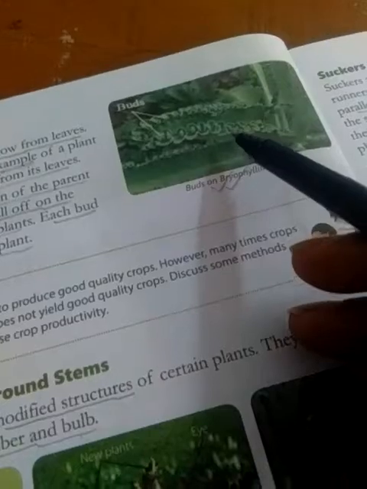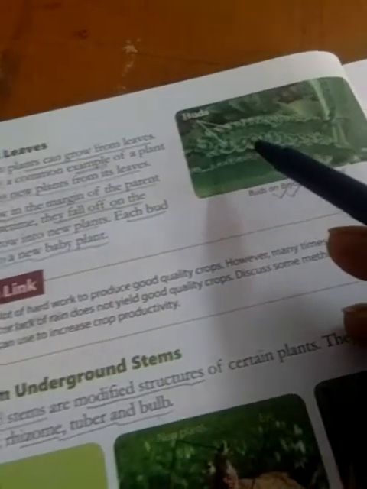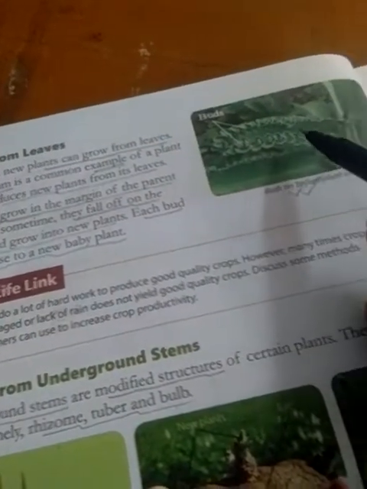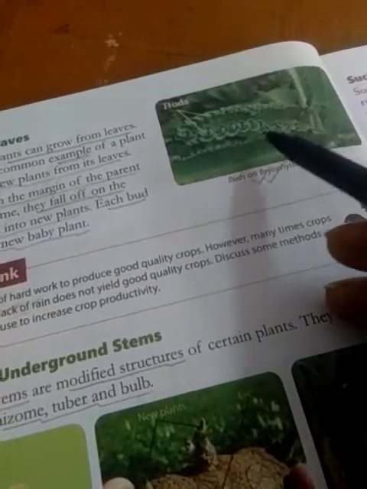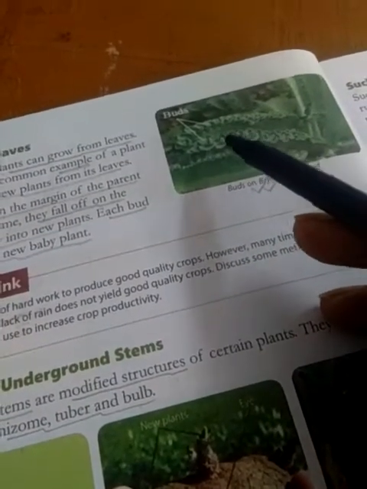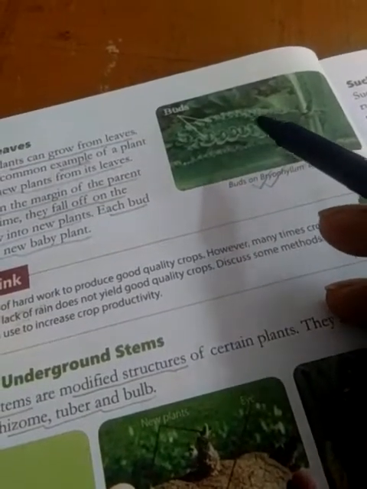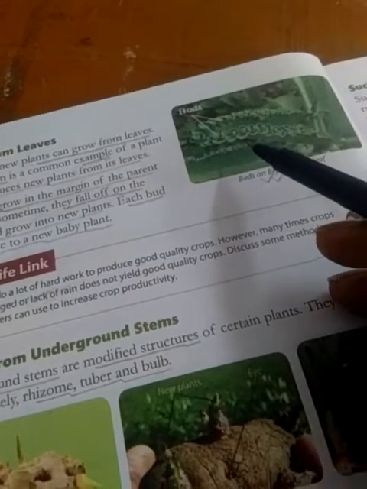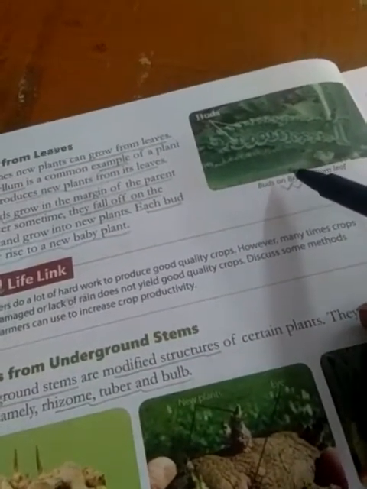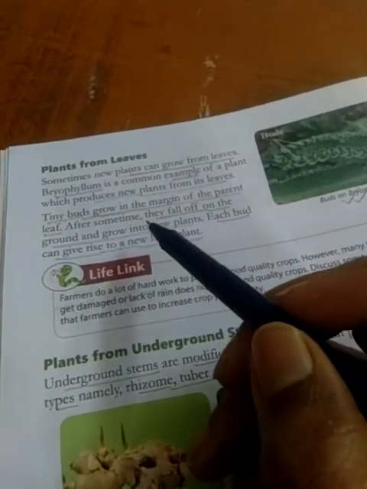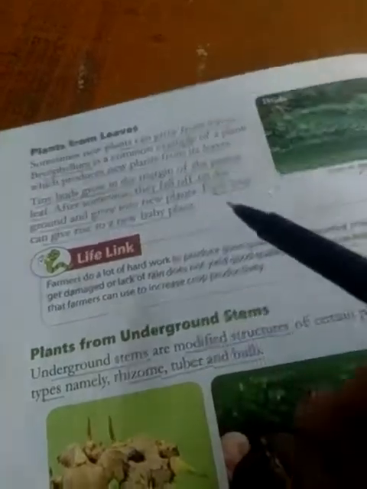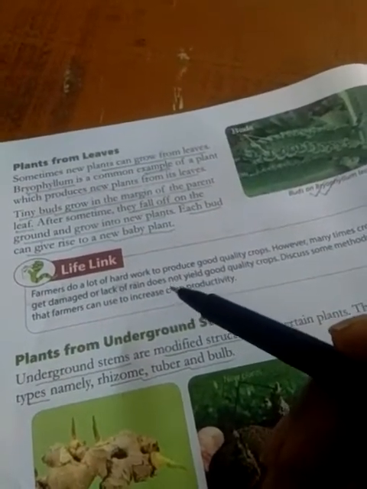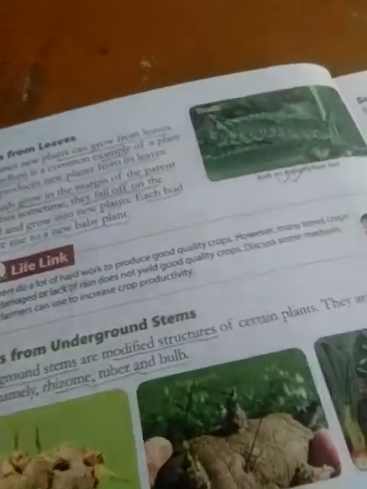The method is here. You can see over here the picture of a leaf, and in the margin of this leaf of the bryophyllum there are buds, teeny buds, and from these teeny buds we will get another new bryophyllum plant. Teeny buds grow in the margin of the parent leaf. After some time they fall off on the ground and grow into newer plants. Each bud gives rise to a new plant baby.